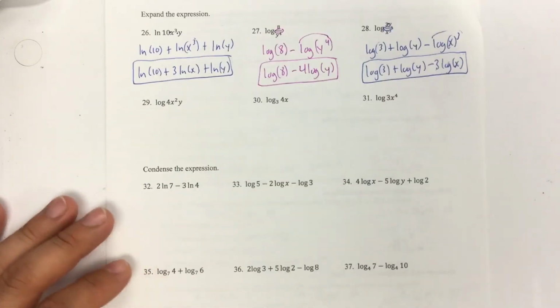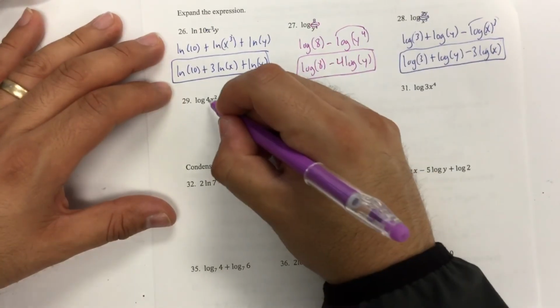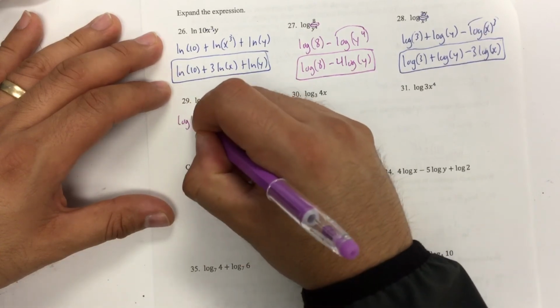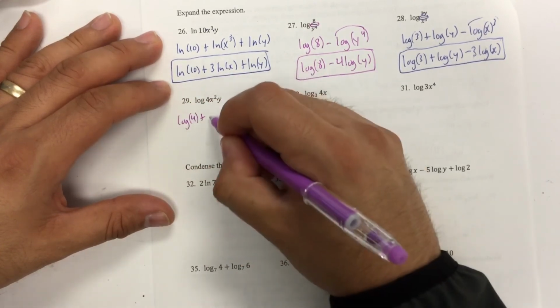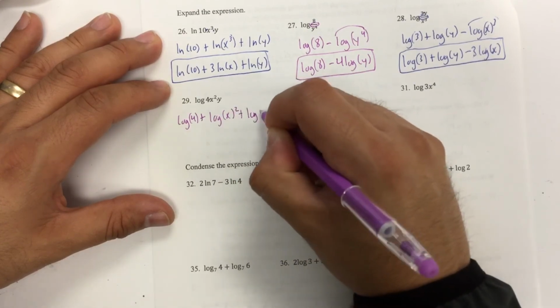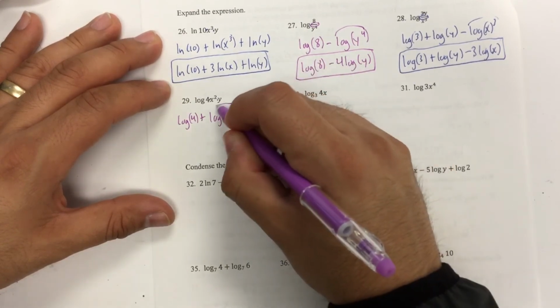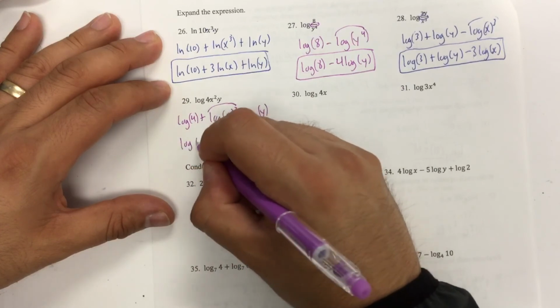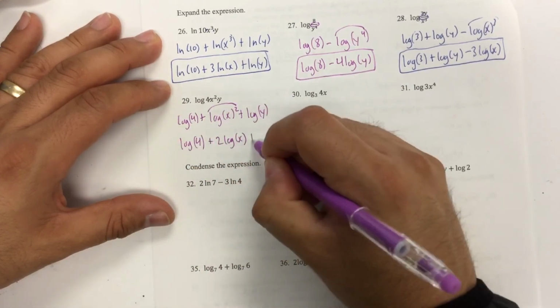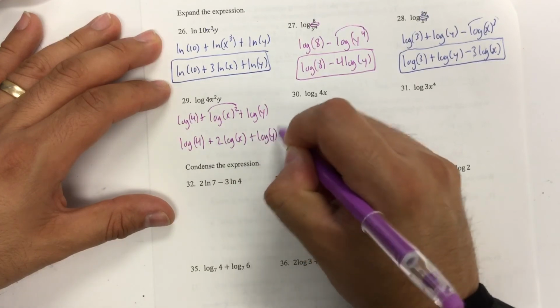All right, let's take a look at the next one. Again, they're being multiplied. So log of 4 plus log of x squared plus log of y. And then again, we take the 2, we move it to the front. So log of 4 plus 2 log of x plus log of y.